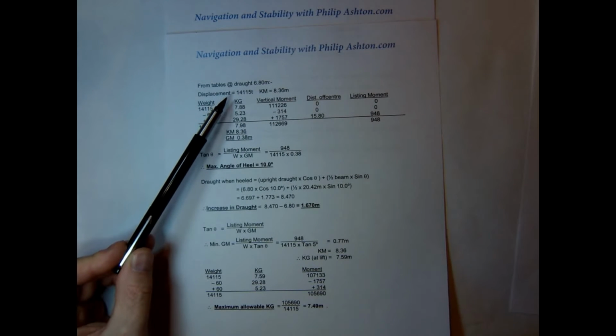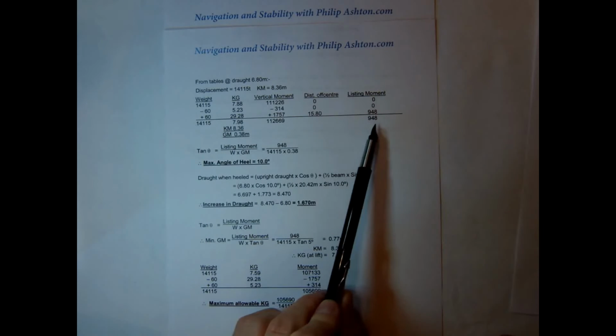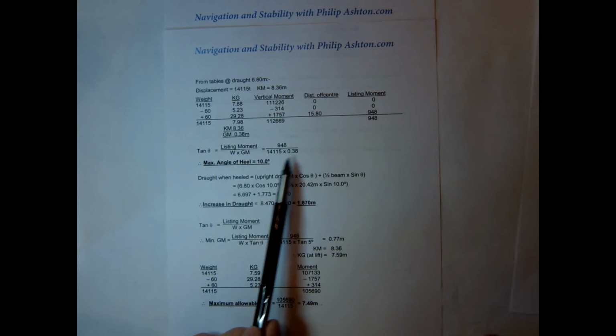Go in the tables with your displacement to get your draft. We can get our KM now because of course our displacement isn't going to change in this part. So we're going to take the 60 tons from 5.23 with no distance off the centre line for listing moments, because the weight is on the centre line, and we pick the weight up at that KG and it's going to be swung over that distance. So we can find our final KG. KM doesn't change of course, GM 0.38, listing moments 60 times 15.8 gives us 948. There's the formula. So the maximum angle of heel, 10 degrees.